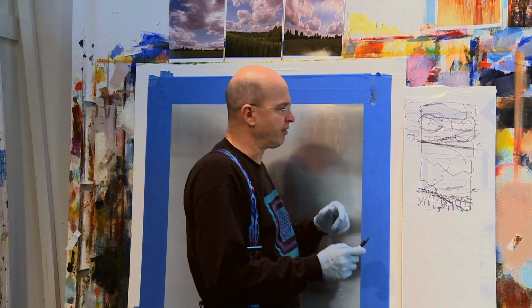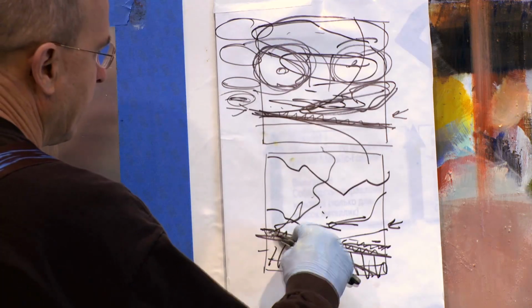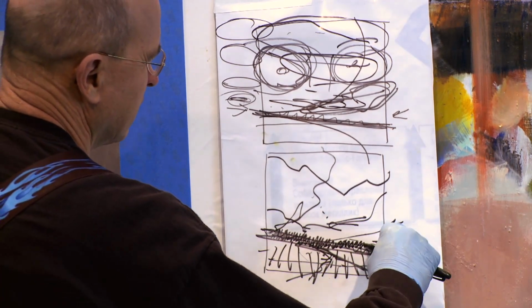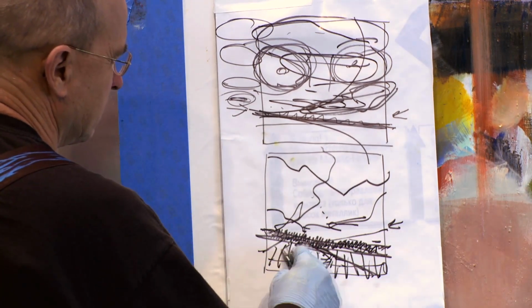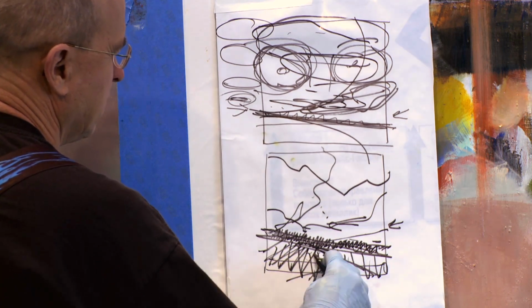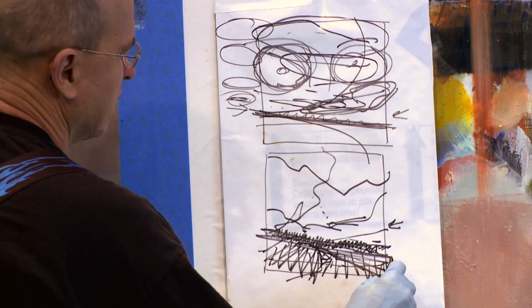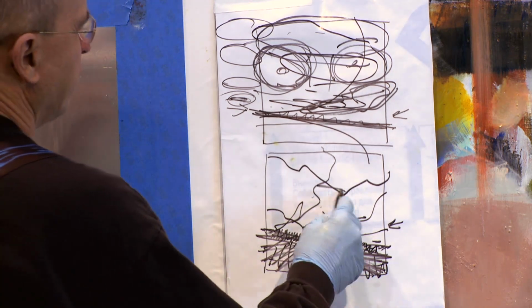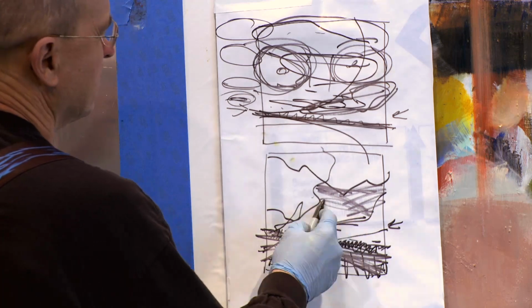a little more graphic. So I'll just fill in, and I'll fill in.